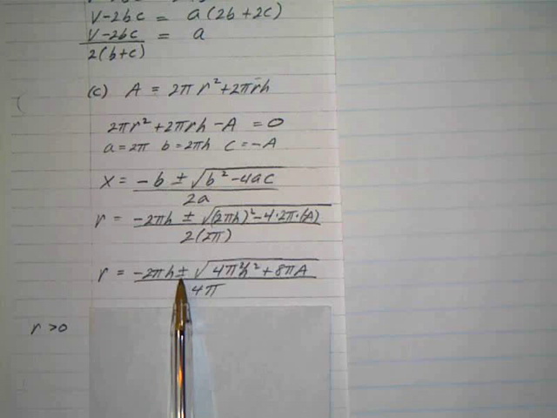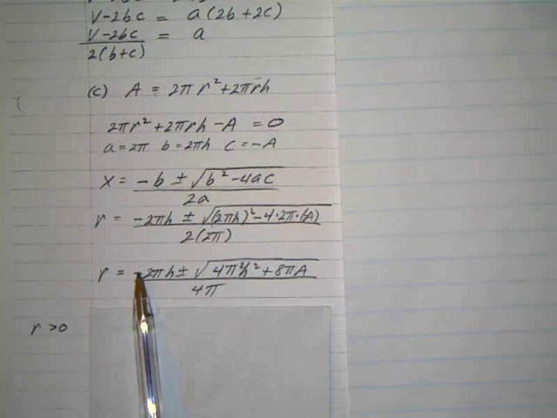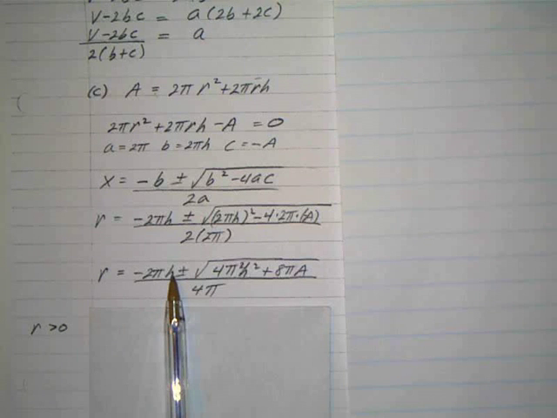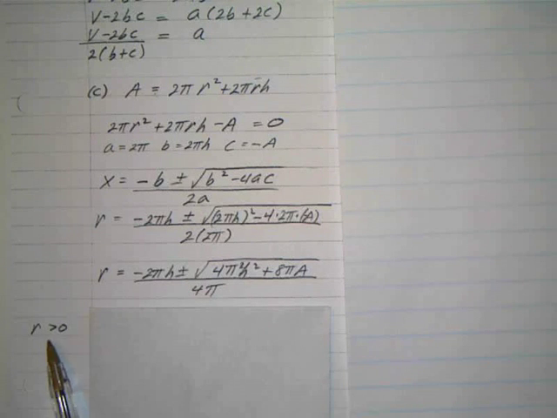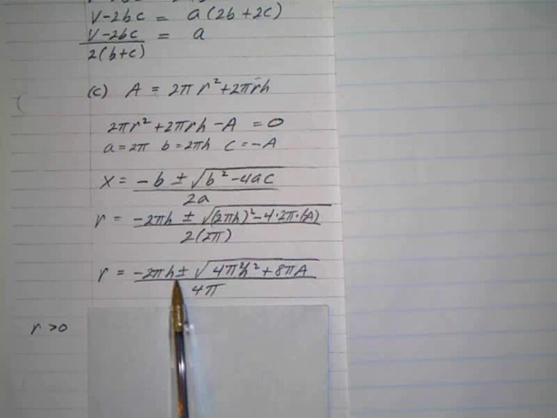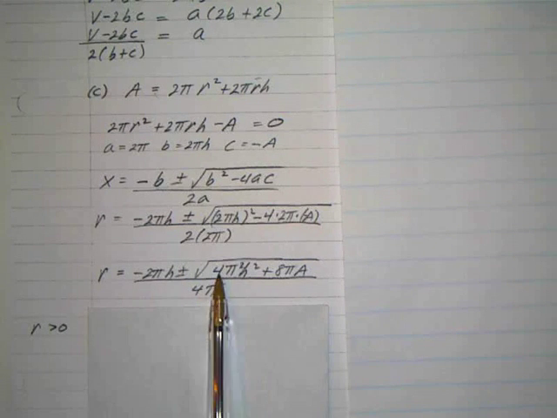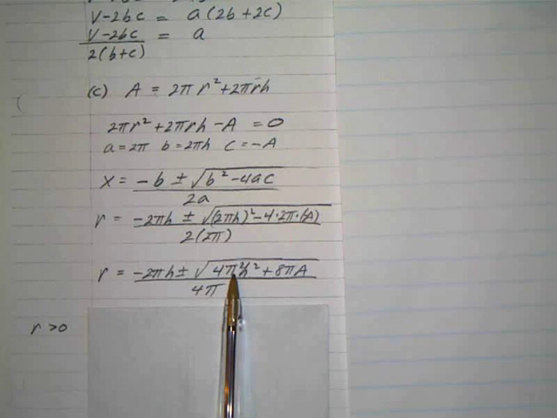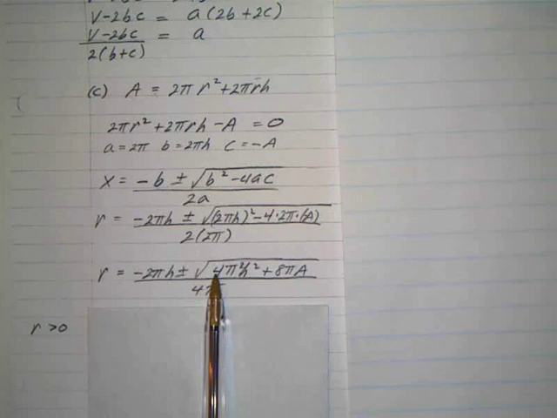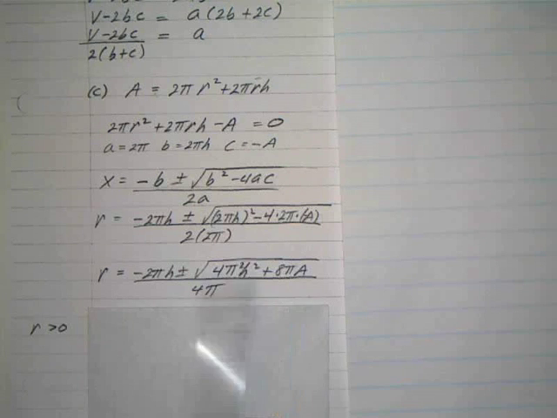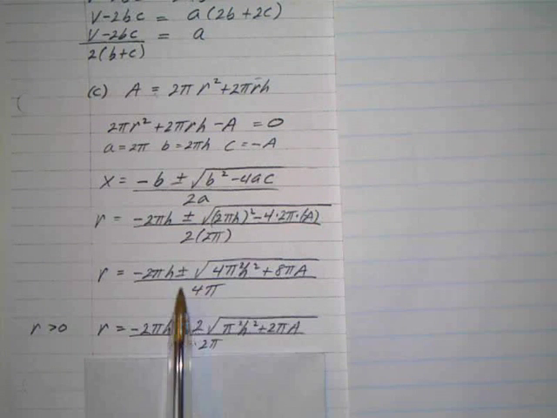So if I subtract a positive number, that's a negative, and if I subtract this from something that's already negative, it's going to be more negative. And the stipulation is that R is going to be positive, so we don't need to worry about the minus part. Now this will be bigger than this because the square root of 4 pi squared A squared is just this. So I'd be adding that plus some more, so that would make it positive. So we can just eliminate the negative sign. That's how we get rid of that.